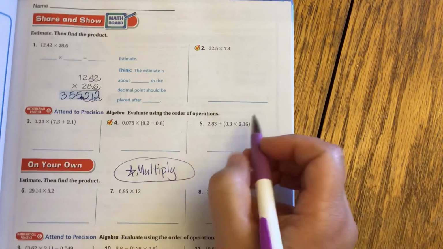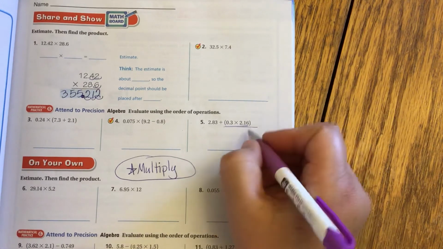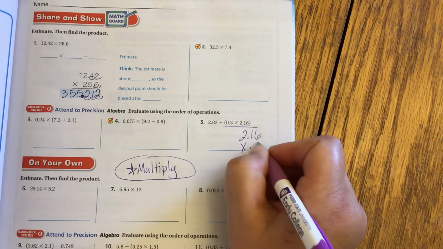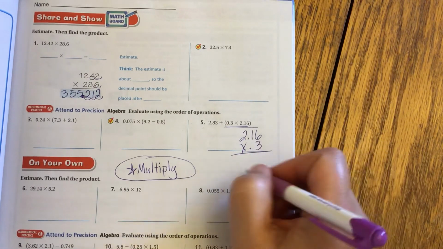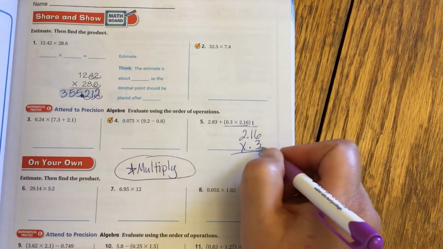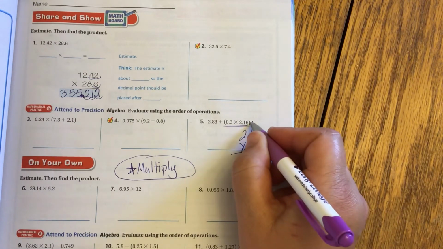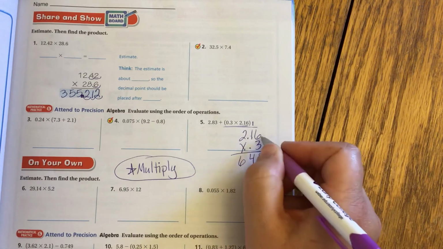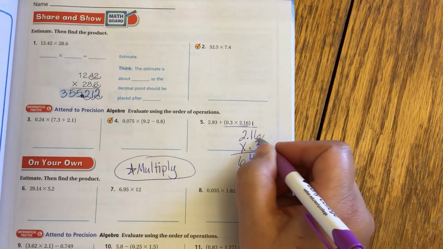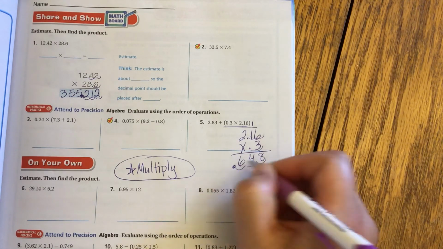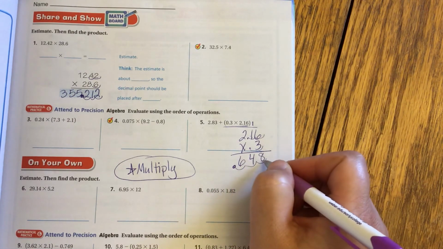Let's look at this one. So here you're going to do parentheses first. So 2.16 times 0.3. You're going to figure that out. 3 times 6 is 18. Carry 1. 3, add the little guy, is 4. 3 times 2 is 6. And then scoot 1, 2, 3. So you have 0.648.